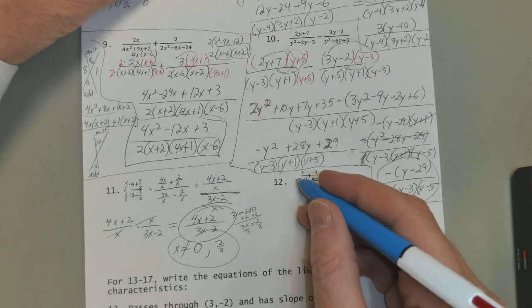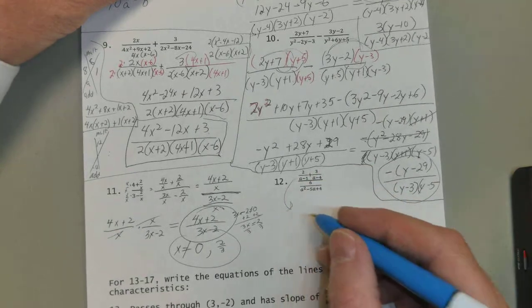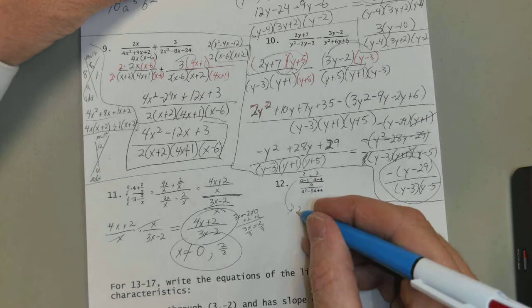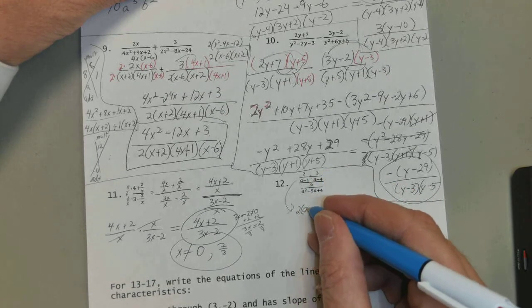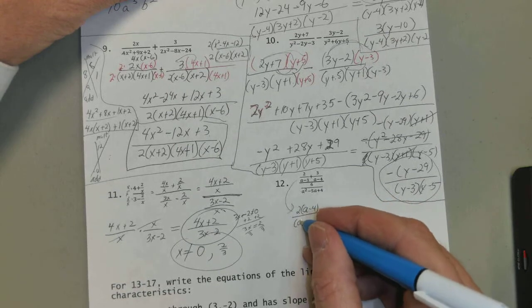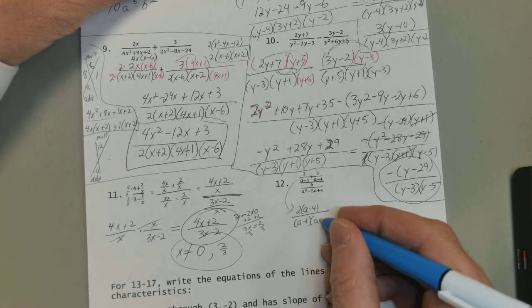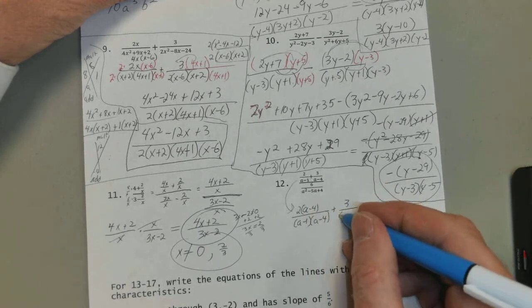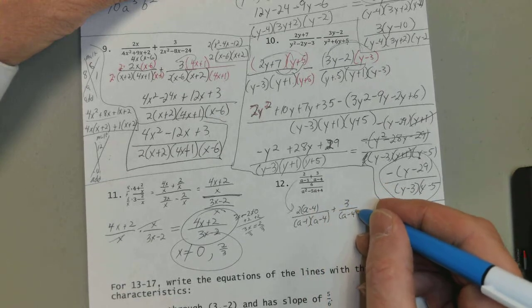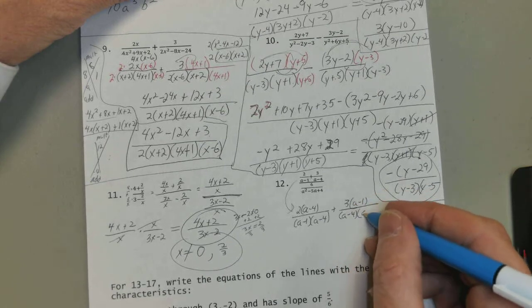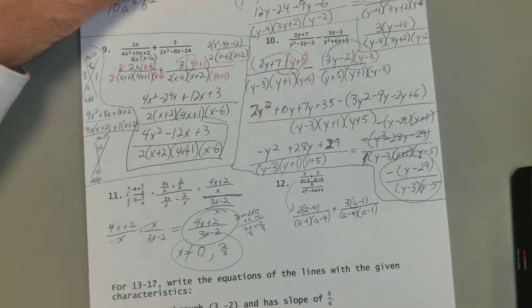Okay, this last one here. I'm going to take 2 times a minus 4 over a minus 1 times a minus 4, just dealing with the numerator, plus 3 over a minus 4 times a minus 1 times a minus 1 here to get the common denominator.